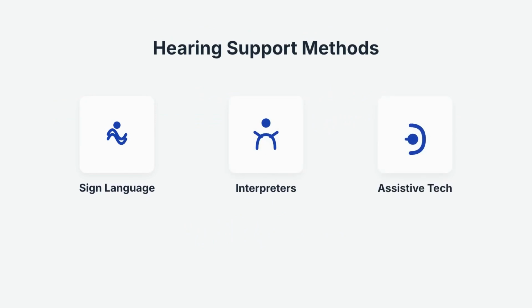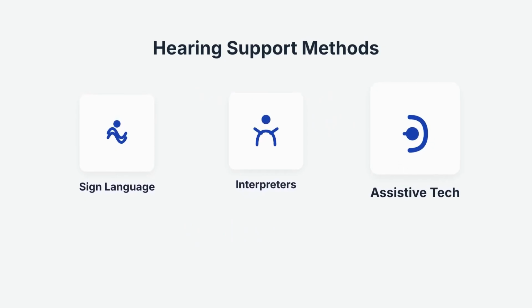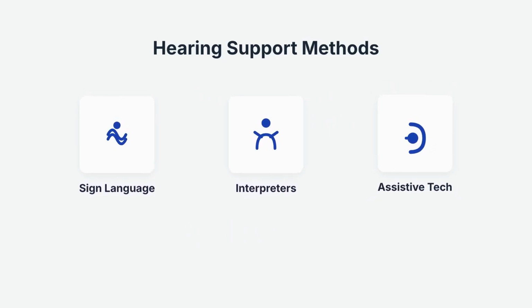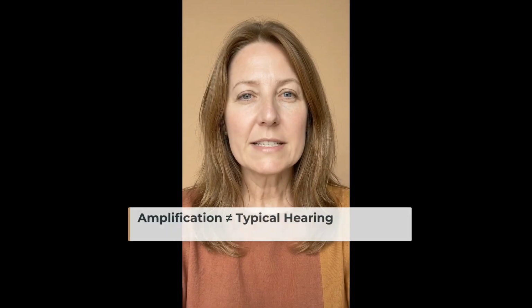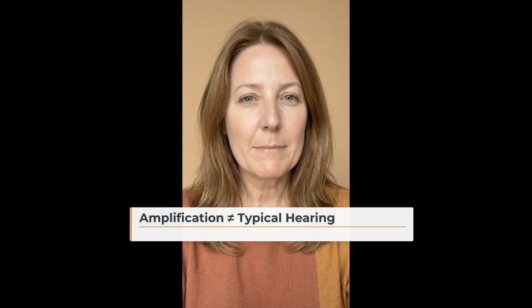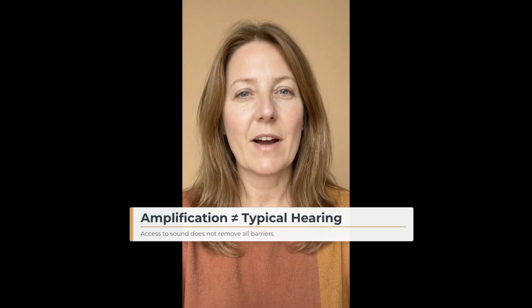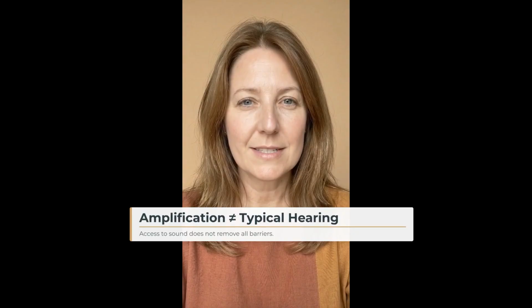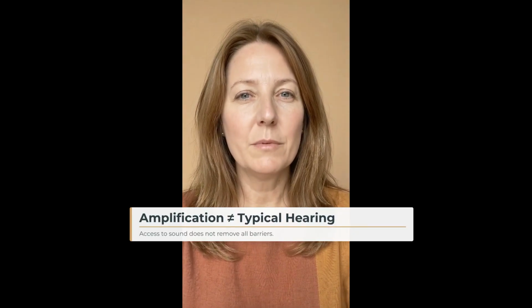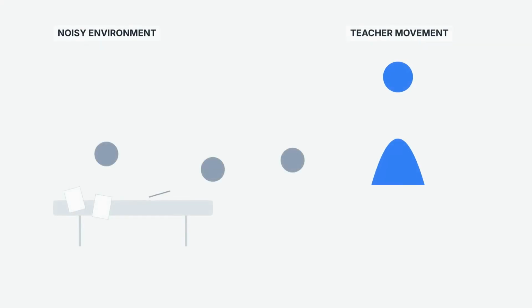A student with severe or profound hearing loss may access language primarily through sign language, captioning, interpreters, tactile supports, visual cues, technology, or a combination of communication methods. One important point is that amplification is not the same as typical hearing. Hearing aids and cochlear implants can provide access to sound for many students, but they do not automatically remove every communication barrier. Classrooms are noisy, teachers move around while talking, students talk over one another.